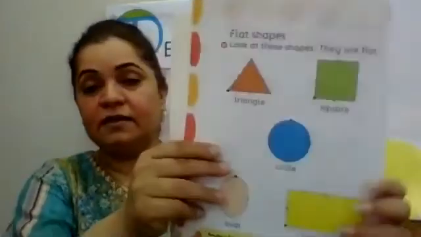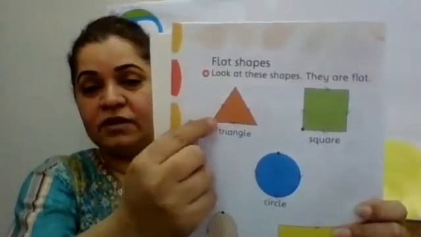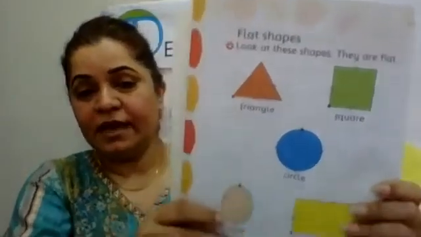Okay. So these are all the flat shapes, which we call them, because they have got no dimension. They're only flat, right? See, they look like a flat. Okay, so they are like this, and they have showed you, you can draw them following the arrows.